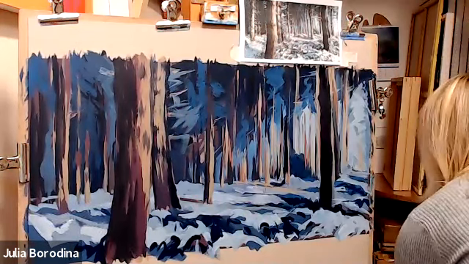Okay, that's a bolder white, but it's not only bolder white, it's bolder because it's got warmth in it. Okay, I quite like that.